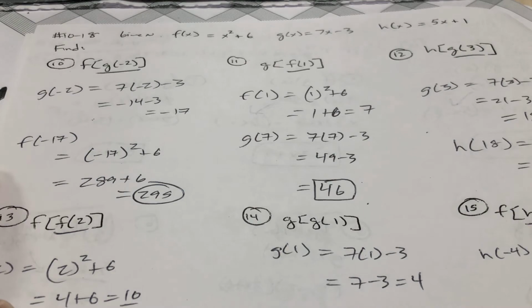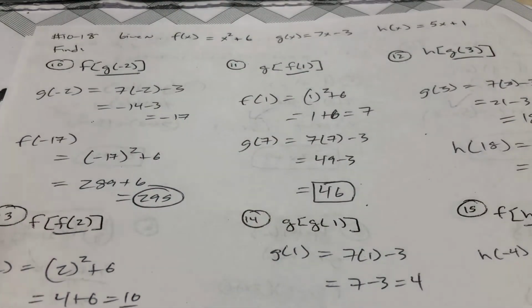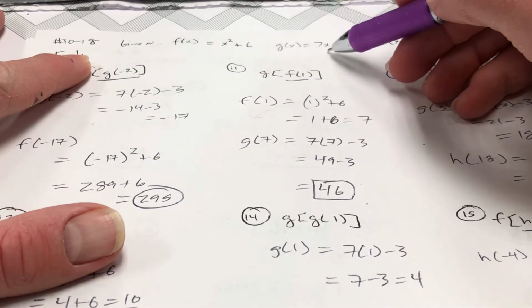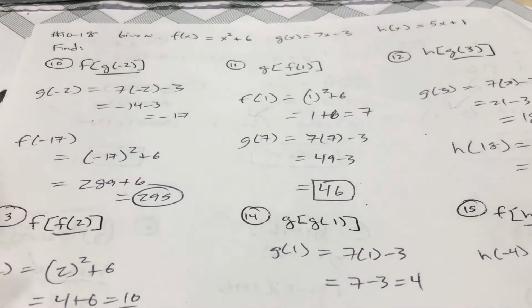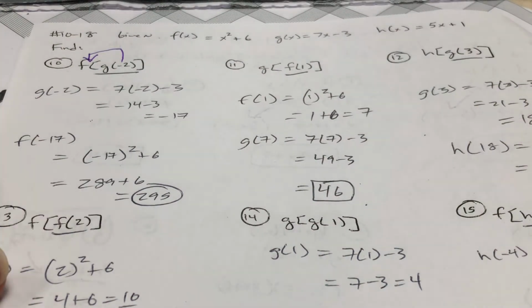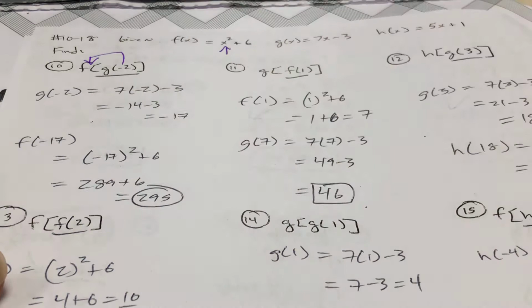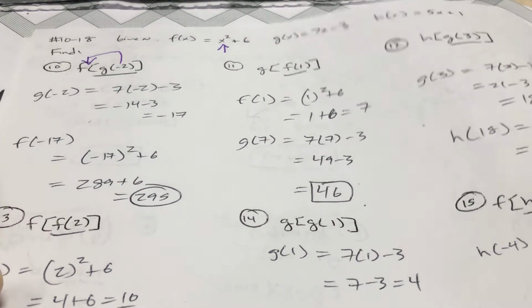So number 10, I am evaluating g of negative 2 first, the inner function. So g of negative 2, I'm plugging negative 2 in for x right there. 7 times negative 2 minus 3. I get negative 17, so I take that negative 17 and I plug it into the outer function, f of negative 17. That means I plug negative 17 in for x. Right there, when you square a negative, you get a positive. 295 is my final answer.